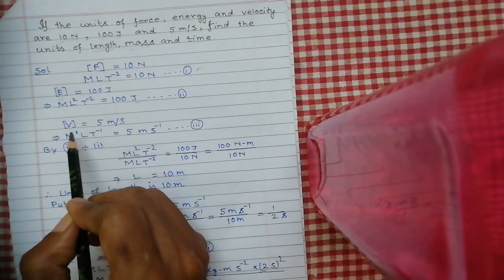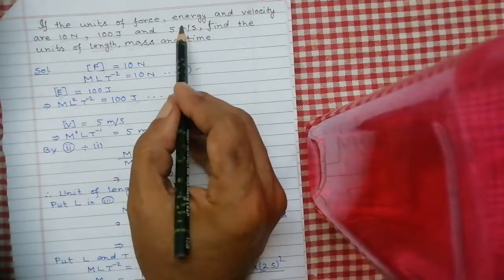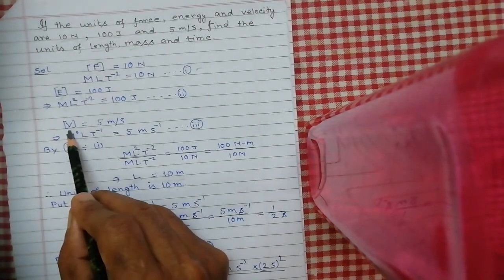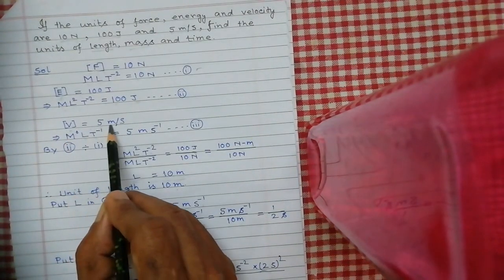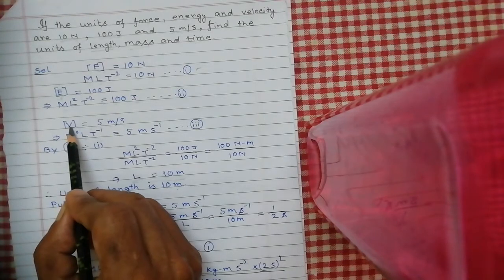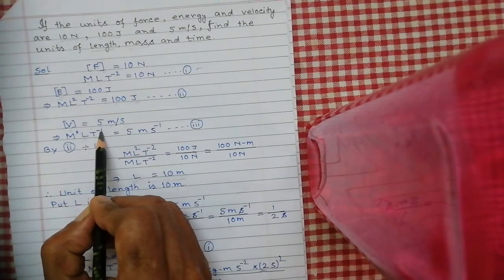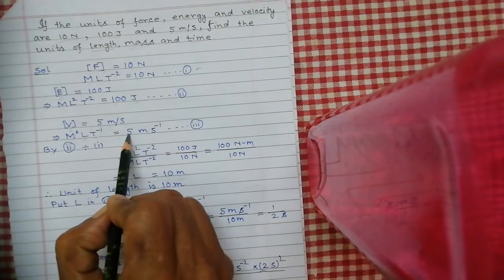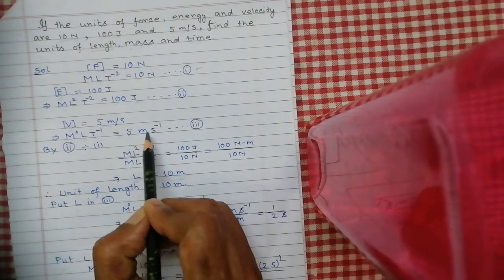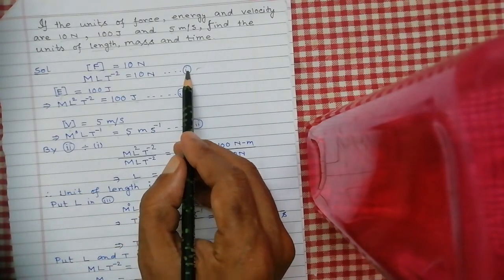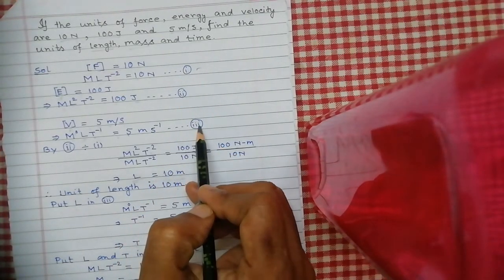And the velocity, it is given that the unit of velocity is 5 meter per second. So the dimension of v is equal to 5 meter per second. The dimension of v is M to the power 0 L T to the power minus 1, and it is equal to 5 meter second to the power minus 1. This is equation number 3. So you get equation number 1, equation number 2, and equation number 3.